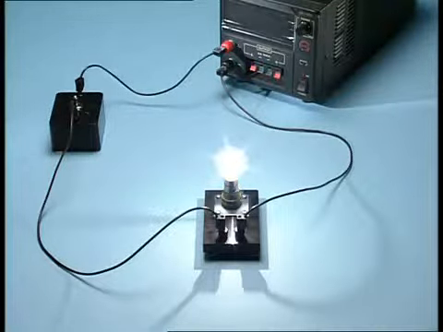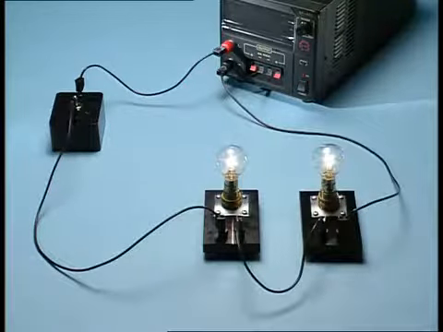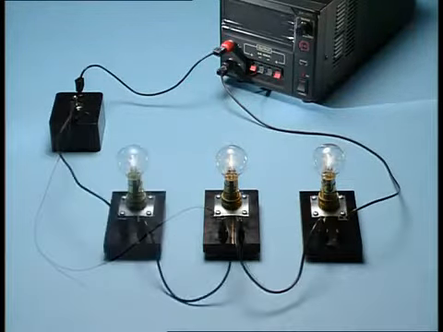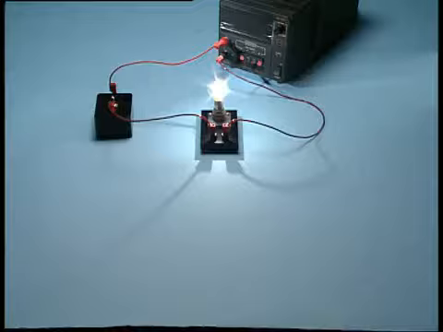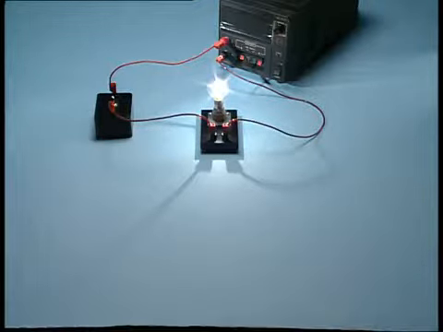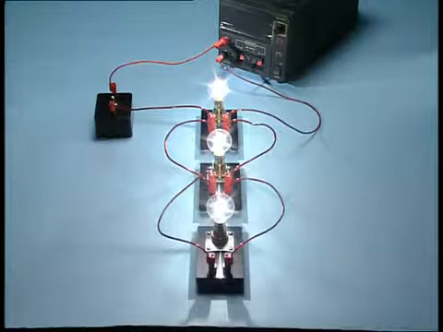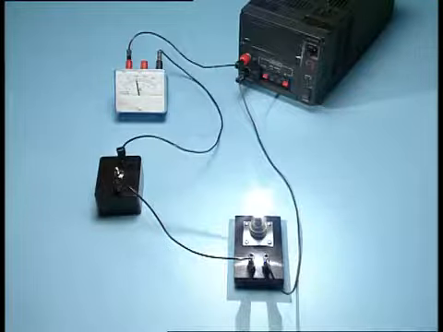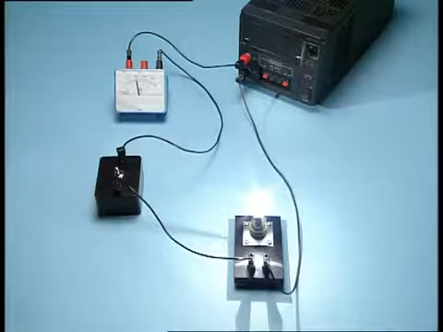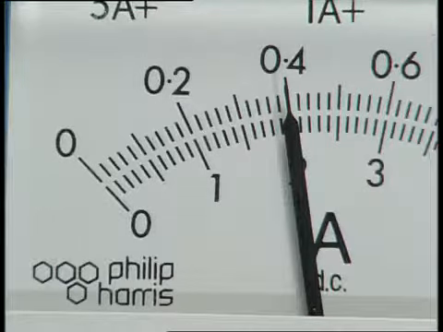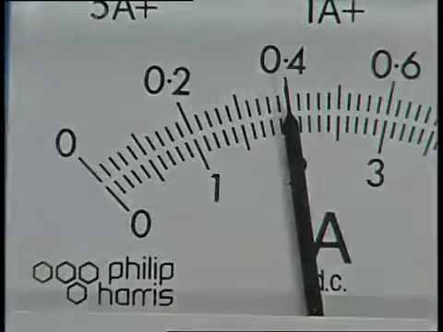In series, watch what happens to the brightness when more bulbs are added. What happens to the brightness if more bulbs are added in parallel? To understand why brightness varies in the series circuit, we need to consider the current. With one bulb, the current is 0.4 amps.